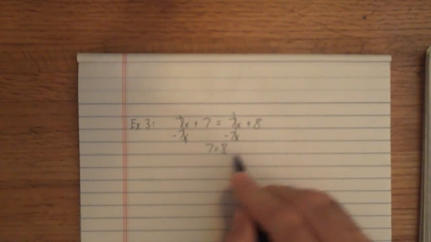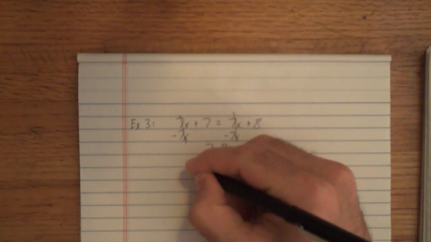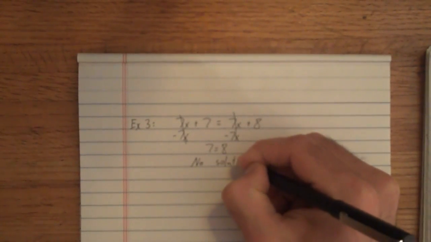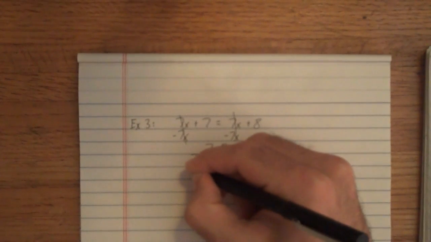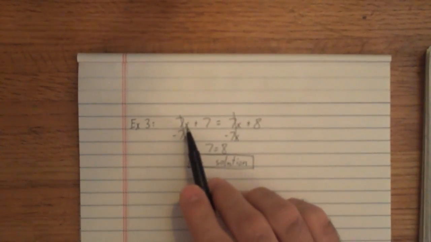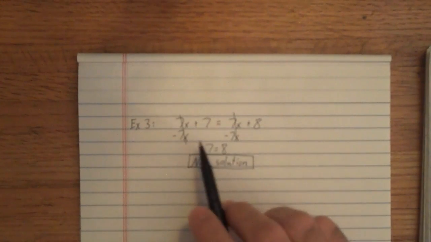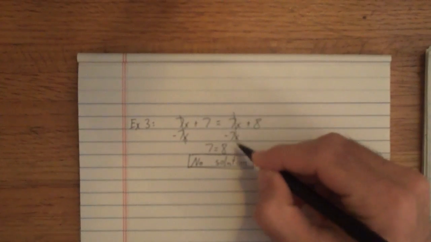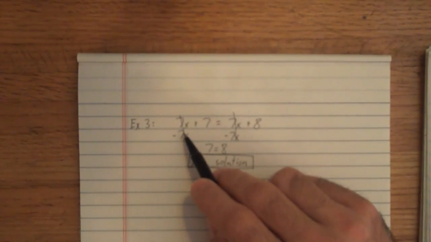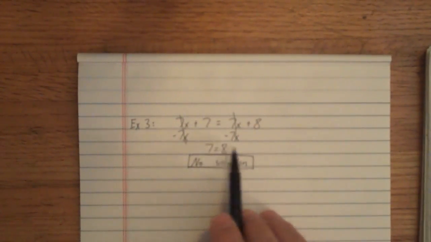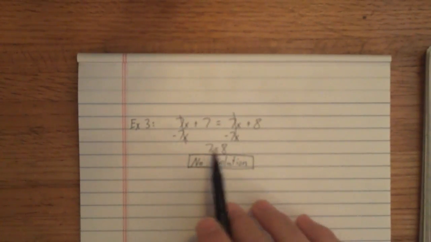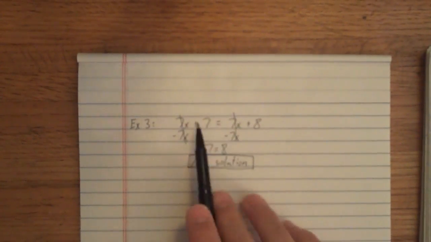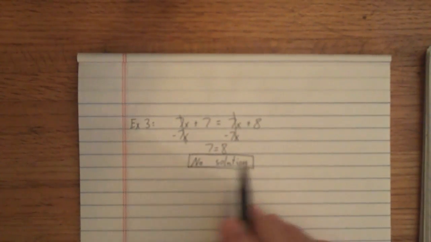8. Well, now that doesn't make sense, so I know that my answer is no solution. Because no matter what number I plug in for x, it's never going to work. Okay, so the rule of thumb here is if my x's or my variables disappear completely and the numbers don't equal each other, they don't add up, then your answer is no solution. If I have the exact same thing on either side of the equal sign, then it's all real numbers.